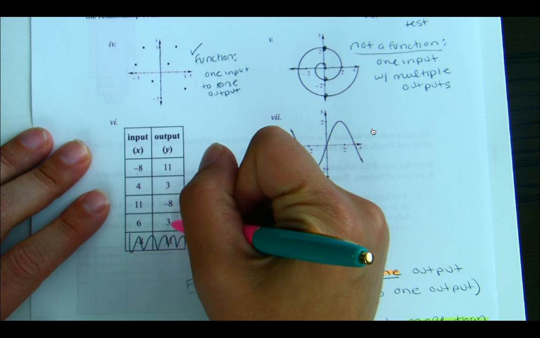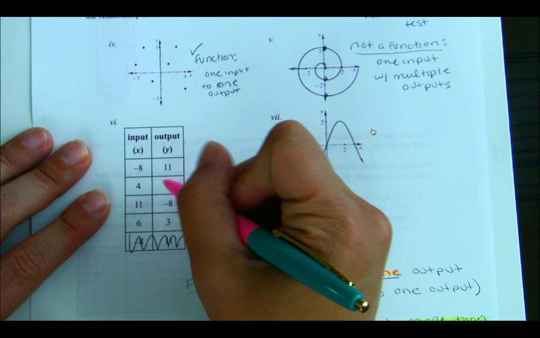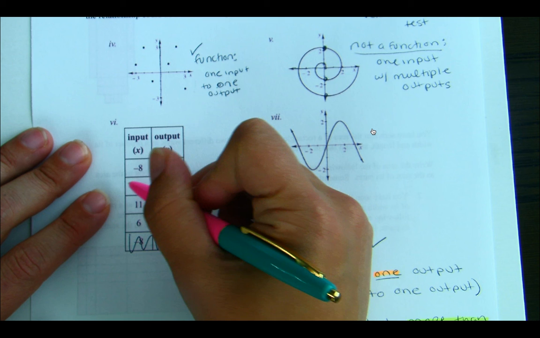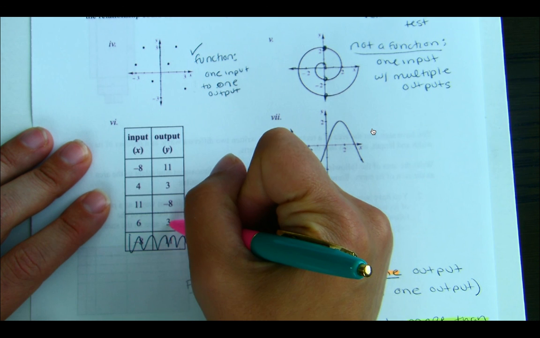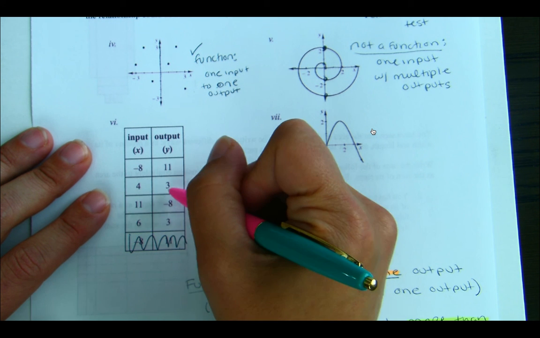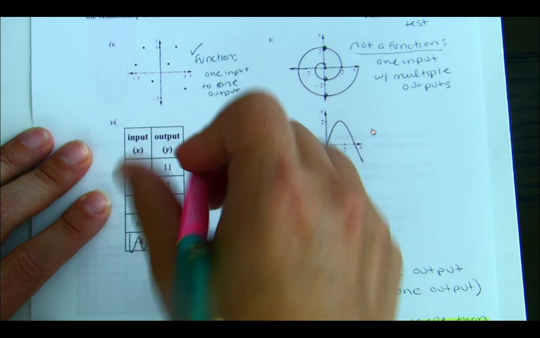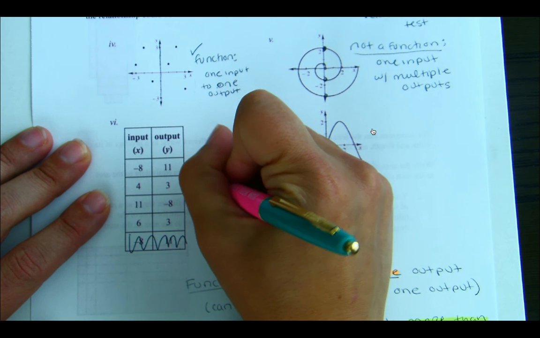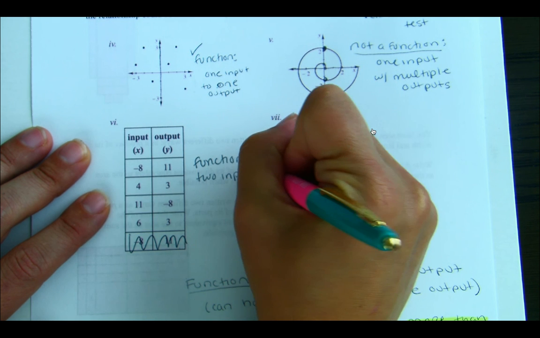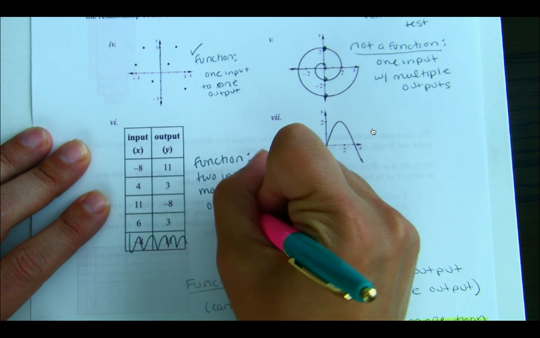By definition of a function, I can have more than one input going to one output. So 4 mapping to 3 is okay with 6 mapping to 3. It would be a problem if it were the other way around, where I had 3 mapping to 6 and then 3 mapping to 4. But in this case, it's okay. So this is a function where two inputs map to one output.